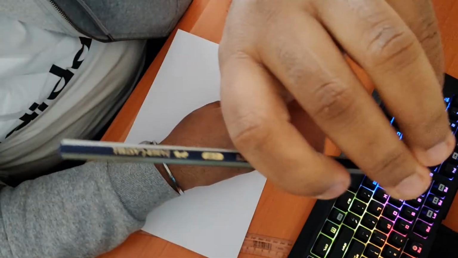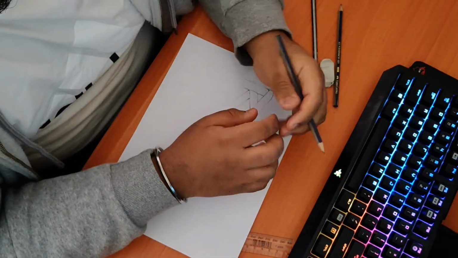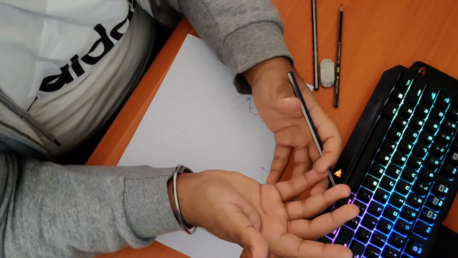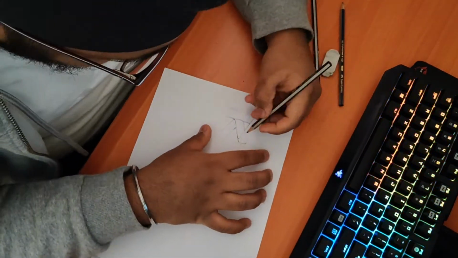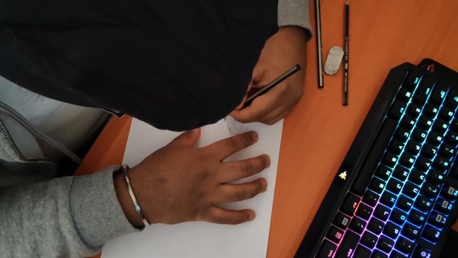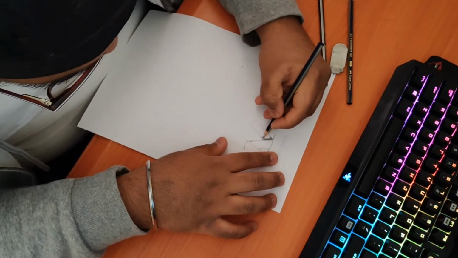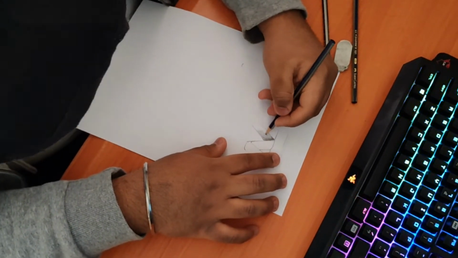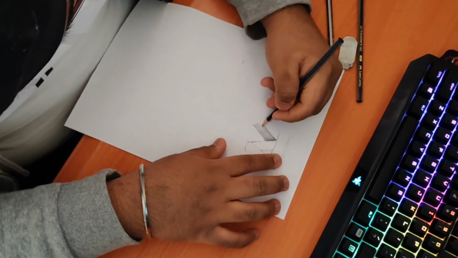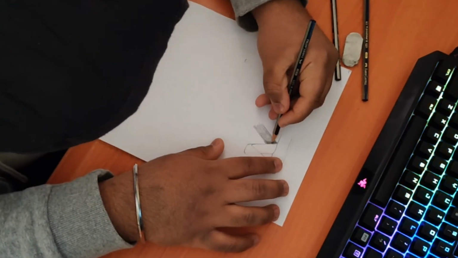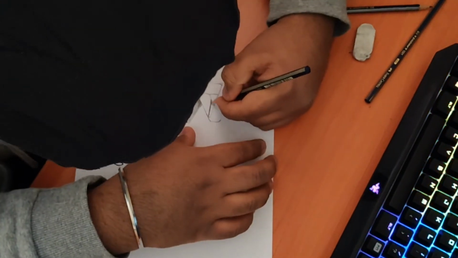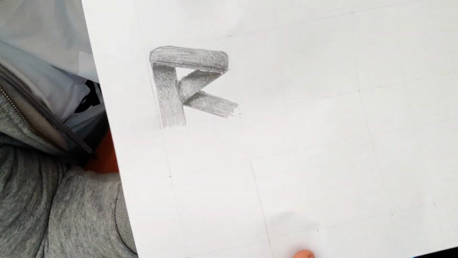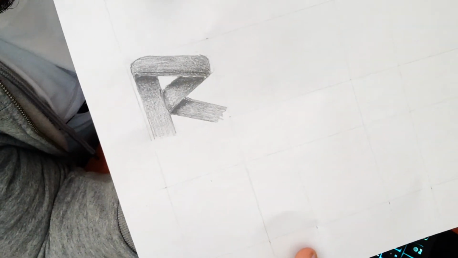So yeah, we're just gonna start shading. In a way, it allows us to see how it looks practically and understand how it is. So it's not the best shading, but it gets the message out there. It gives me the idea of what my shading will look like.